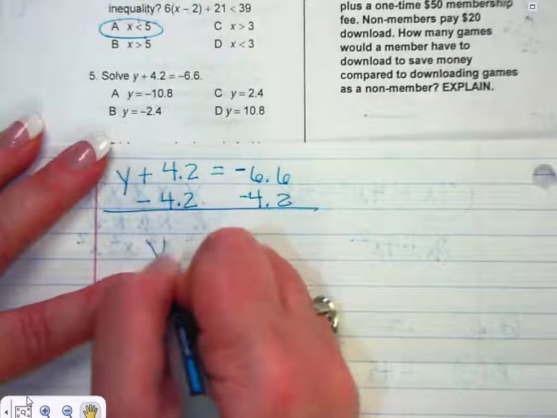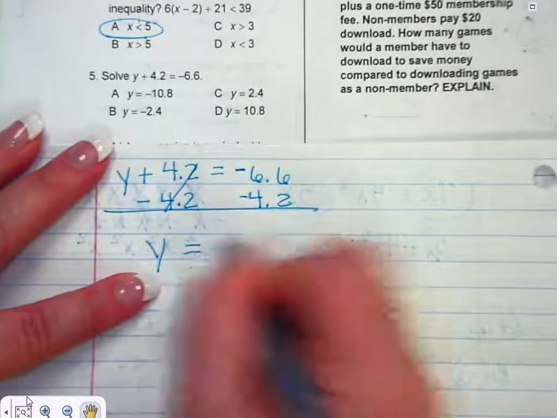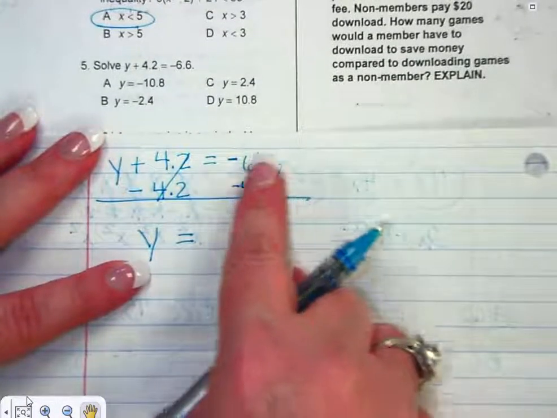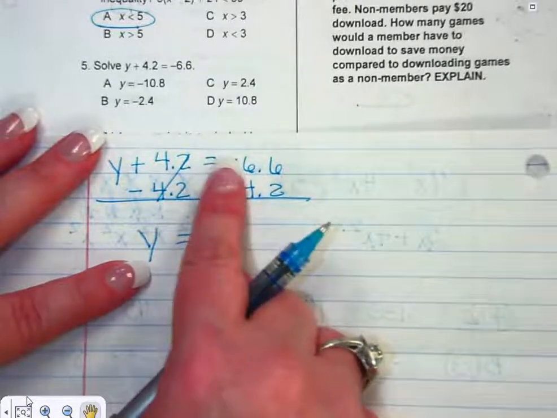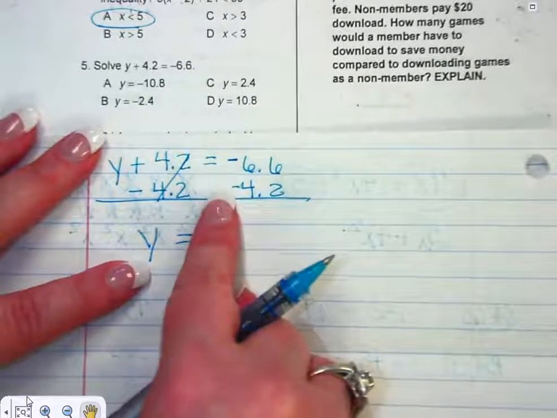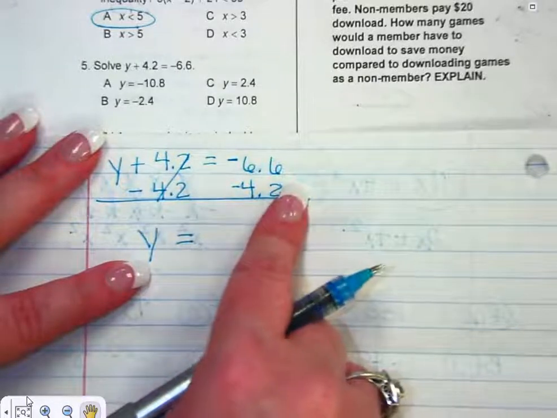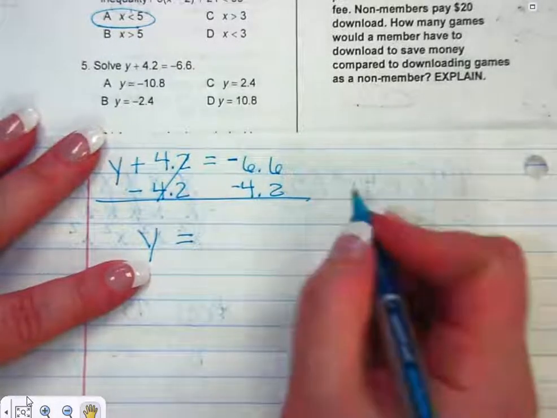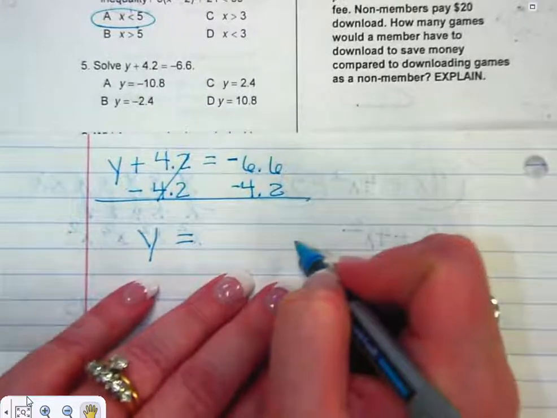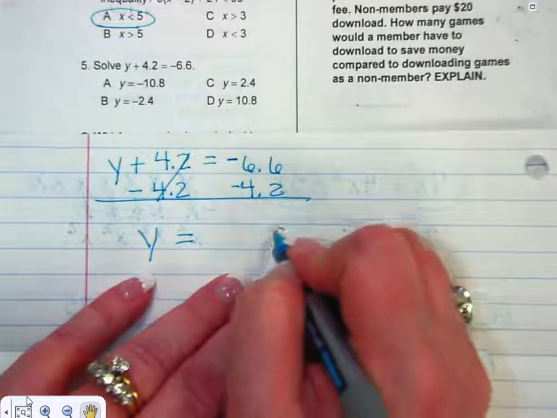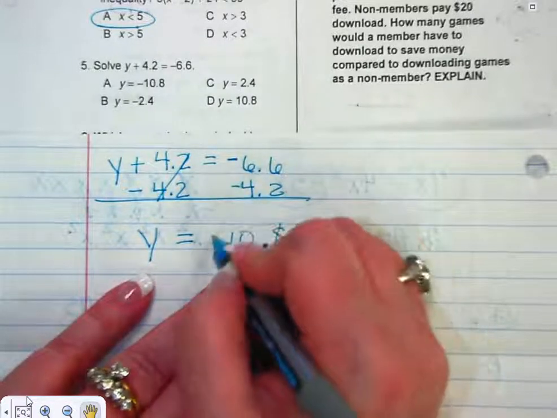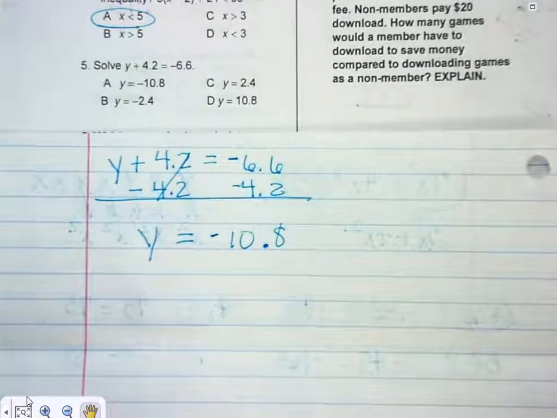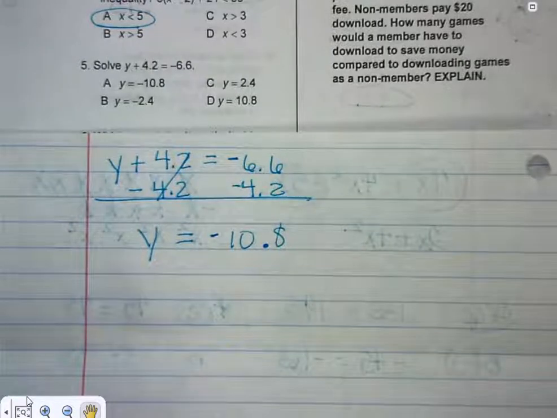And I'm left with y equals, if I'm not sure about the rule, I can use a calculator, negative 6 6/10 minus 4 2/10. And you should get 10 8/10. Those are both negative, so my answer is negative. y equals negative 10 8/10.